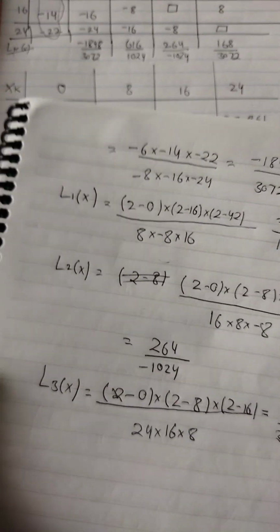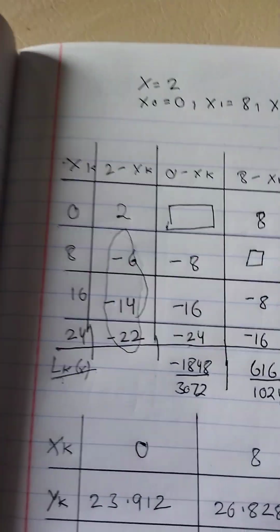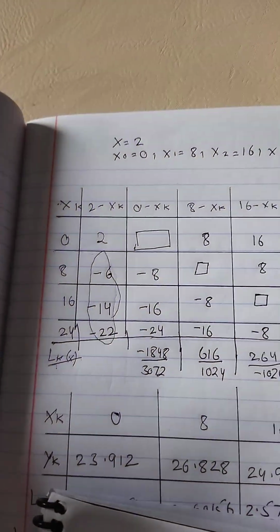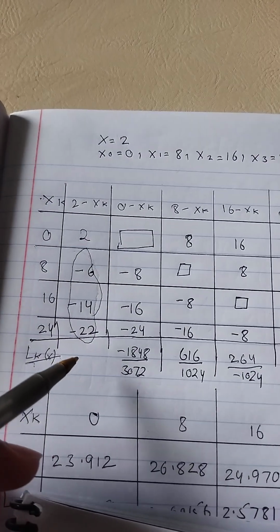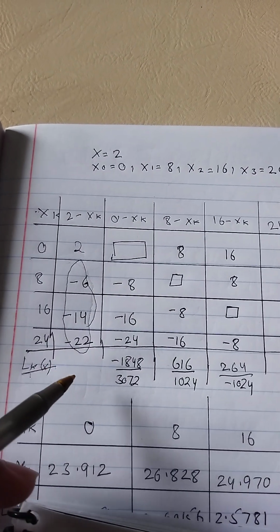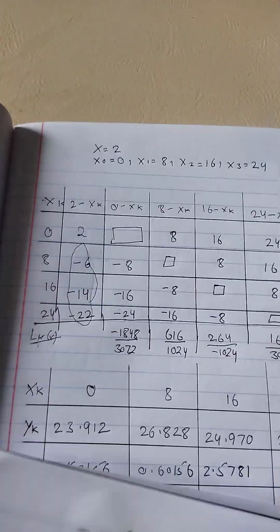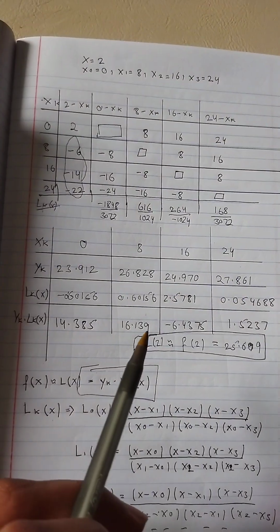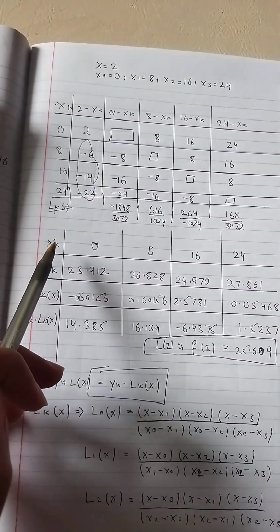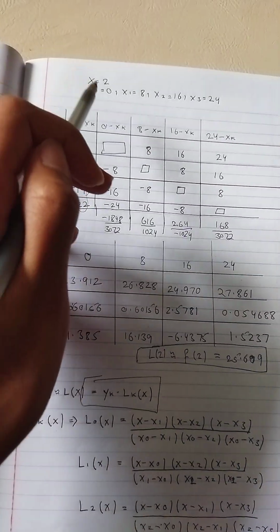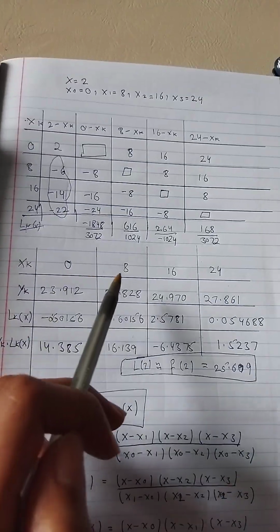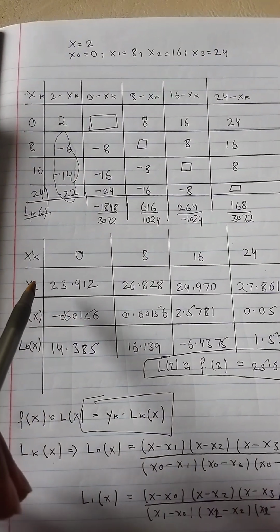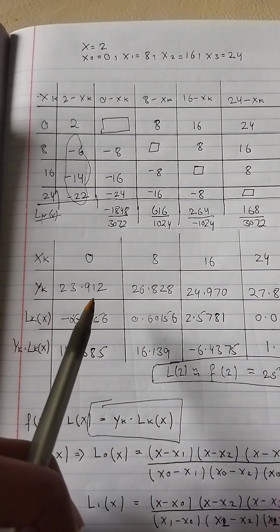Now we will use these values. This table was just to find the value of LKX, for nothing else. LKX is one of the parts of finding the Lagrange f of x. To solve this question using the Lagrange polynomial, the next table I've made here has the values of xk, which are x0, x1, x2, and x3: 0, 8, 16, 24. The next thing is the value of yk. Yk was already given in the question table.